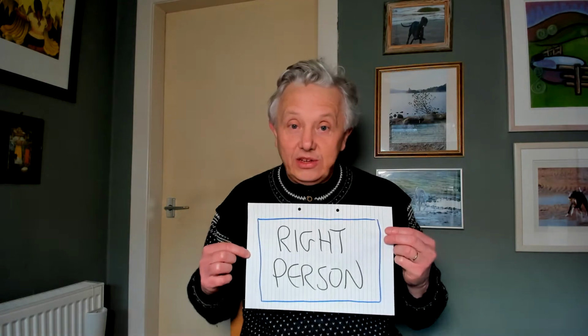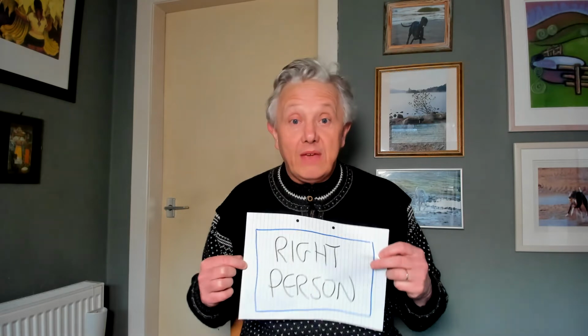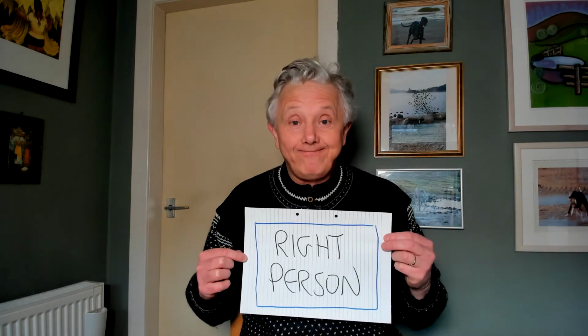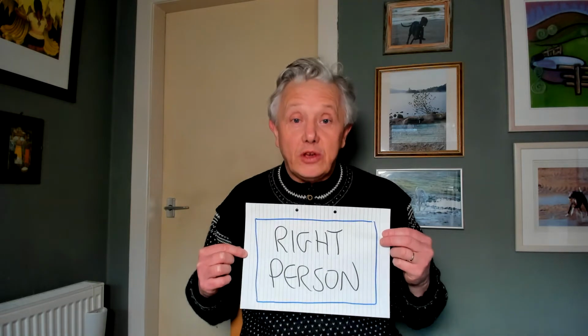Once you've worked out whether it's a task you can delegate, make sure that you get the right person. Can they do the task? Will they do the task? If you haven't got that person in your team, you've either got to do it yourself or see if you can get help from somewhere else. You've got to get the right person.